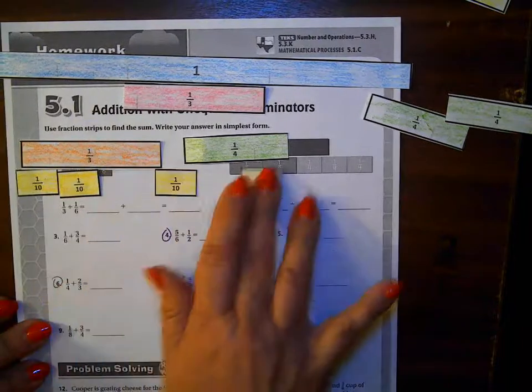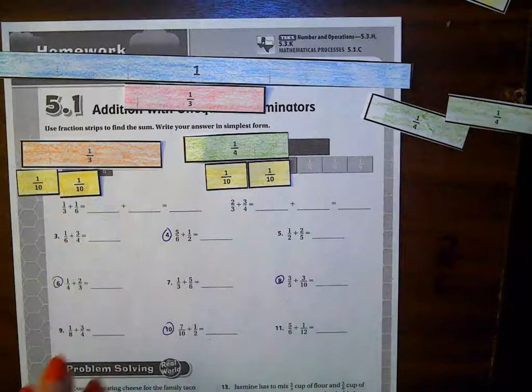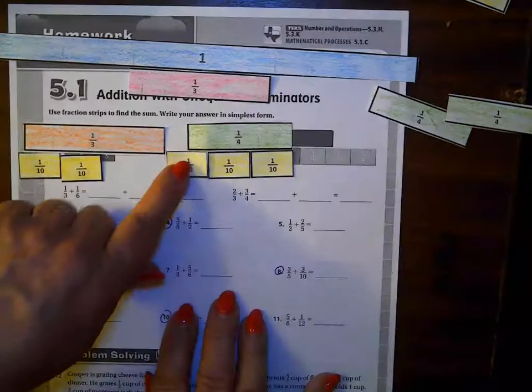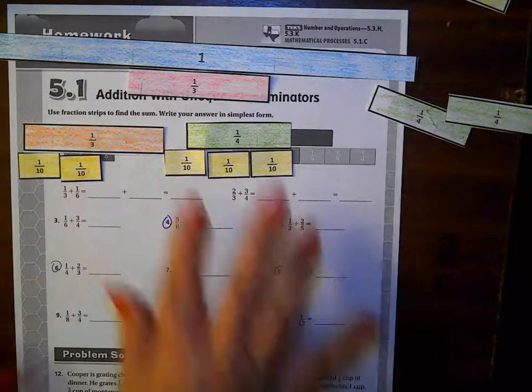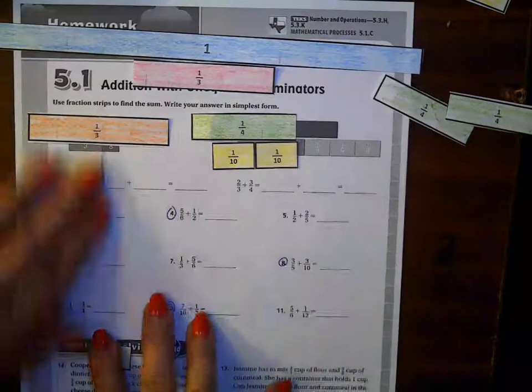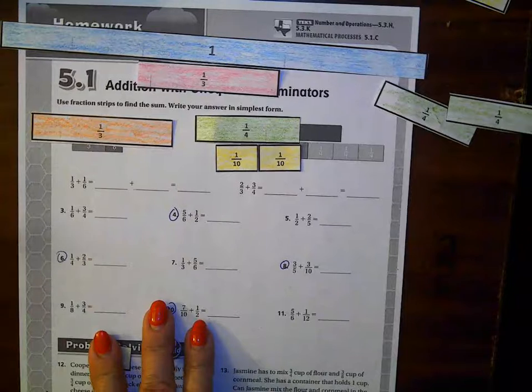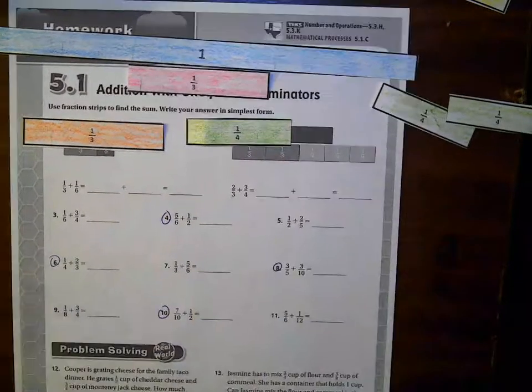So I'm going to move it over here. That's already 2/10. What if I add it to the 3/10? Nope, too big. 3/10 is greater than 1/4. 2/10 is less than 1/4, so those won't work. So now I have to go to a larger denominator, so the sizes are much smaller.